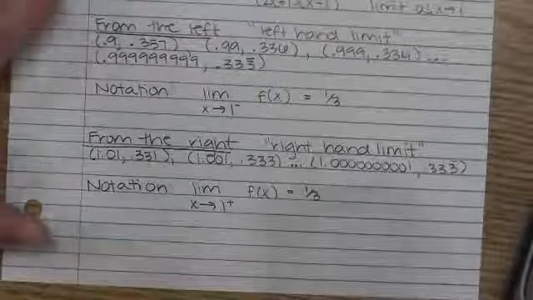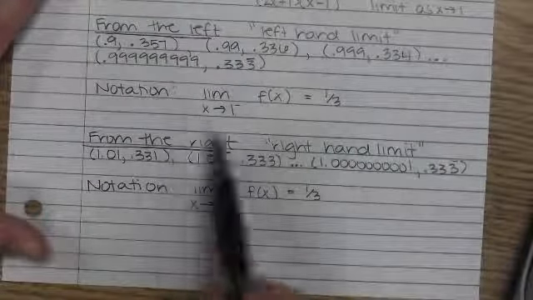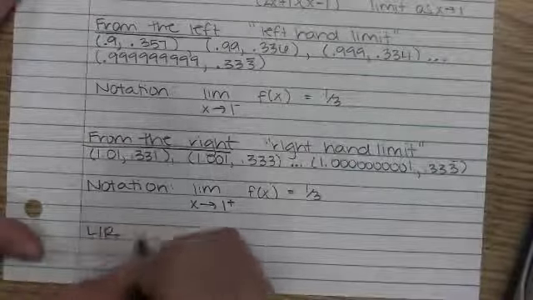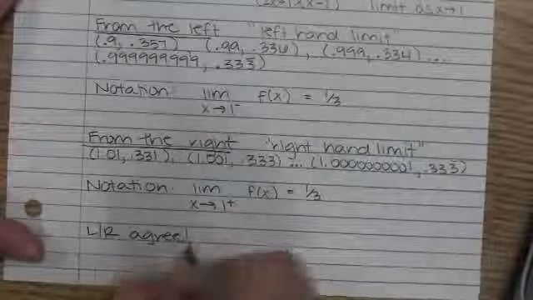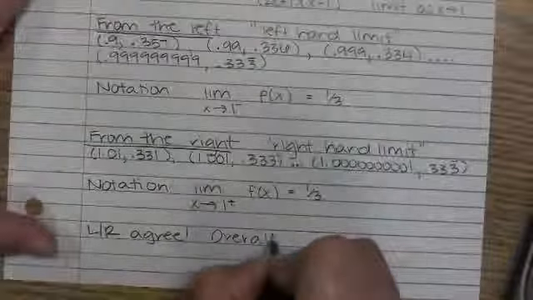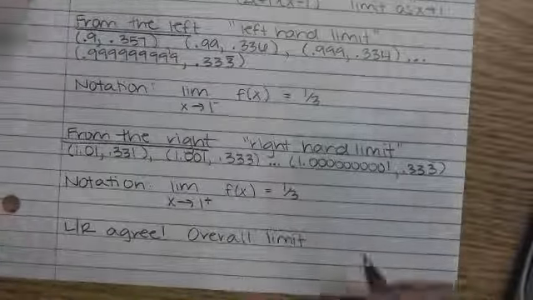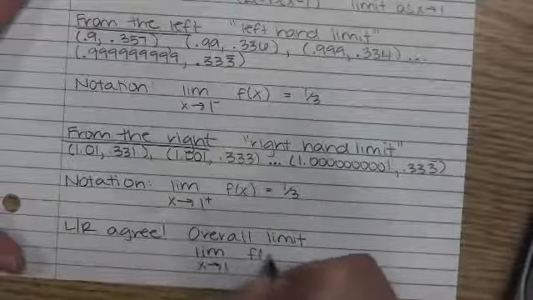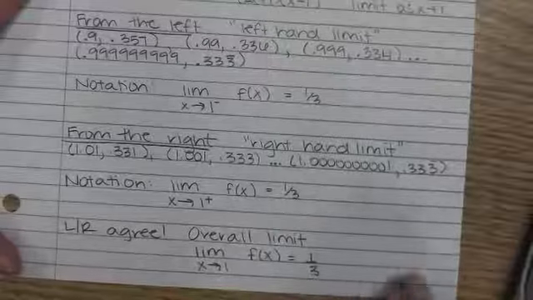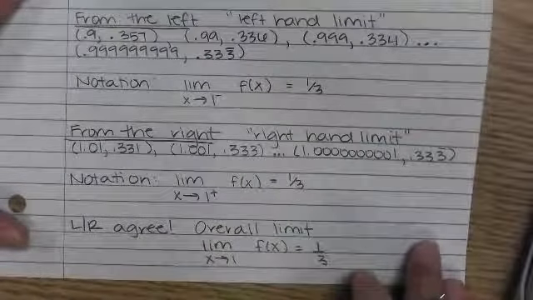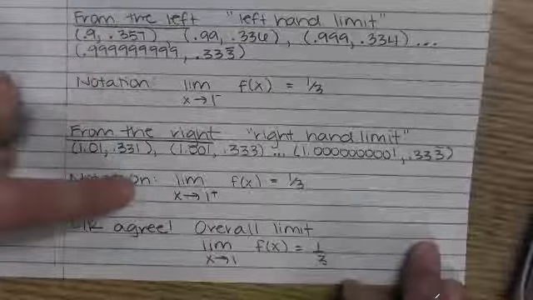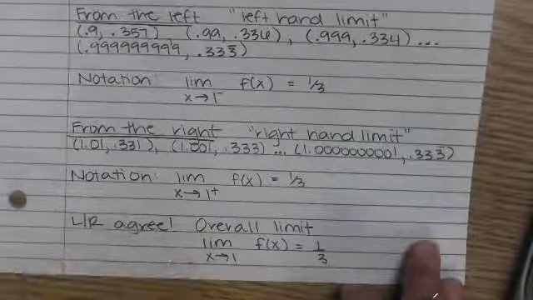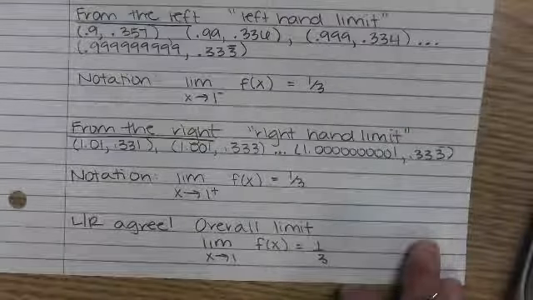Now, if you notice that the left-hand limit and the right-hand limit agree, then we can say the overall limit, and we're going to write this as the limit as x goes to 1 of f of x equals 1/3. So I couldn't just plug in 1 originally, but once I did the left-hand limit and the right-hand limit and found that they were in fact the same decimal, or the same fraction, then I could say overall as x goes to 1, the function goes to 1/3.